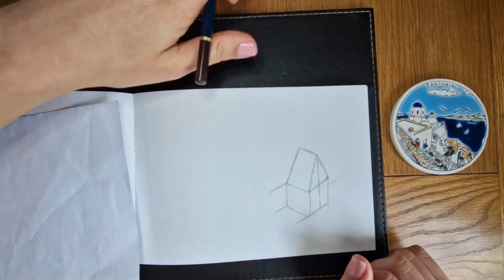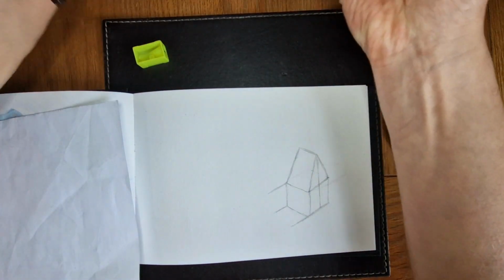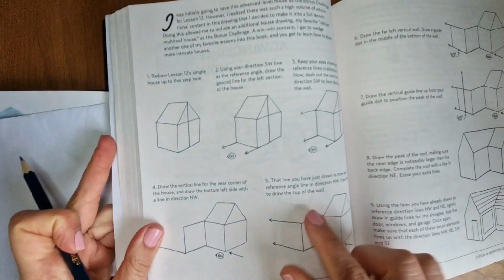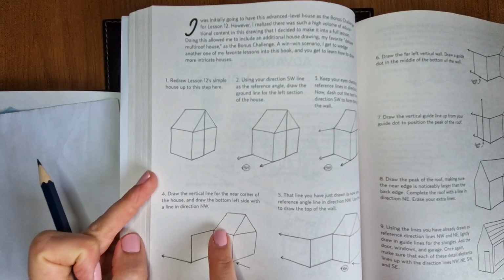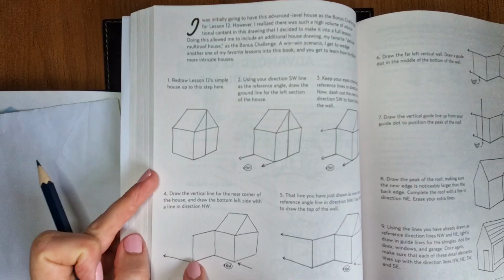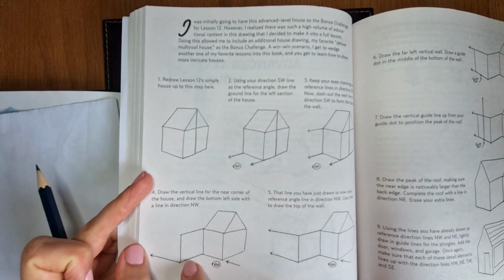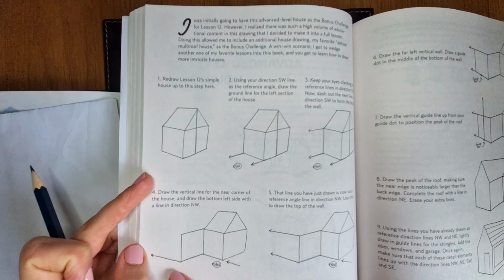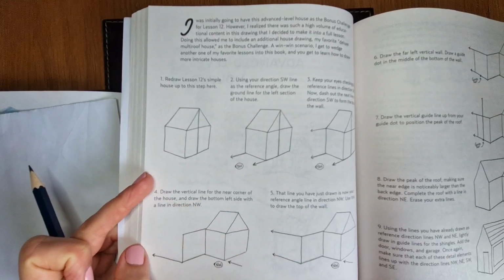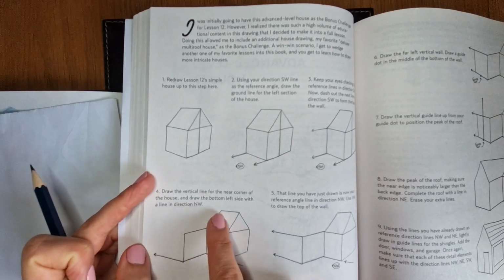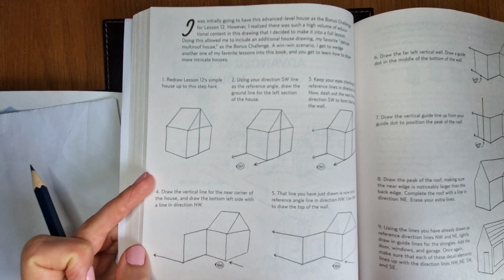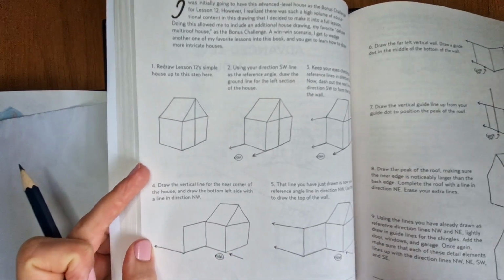Okay, that's done. Draw the vertical line for the near corner of the house and draw the bottom left side with a line in direction NW.